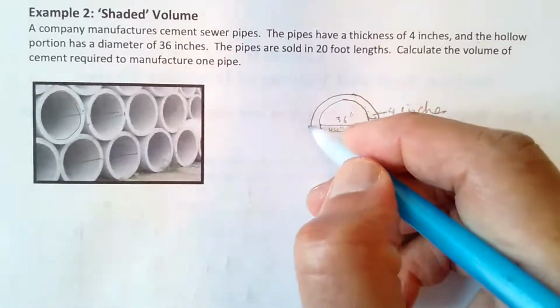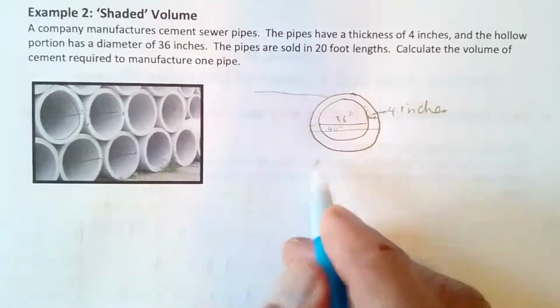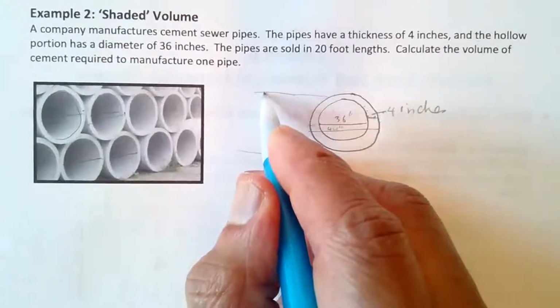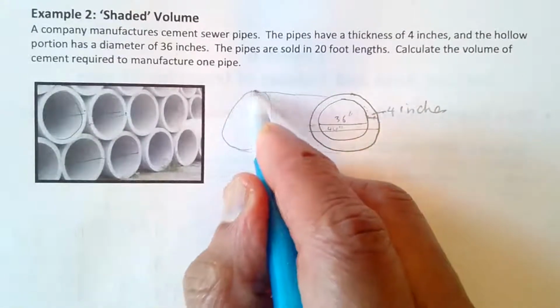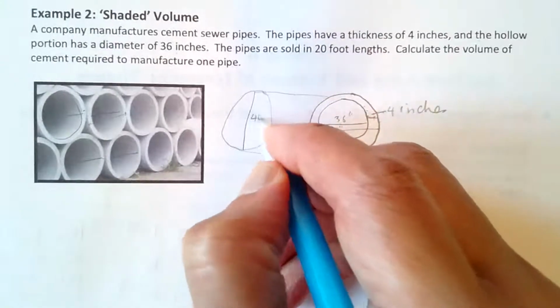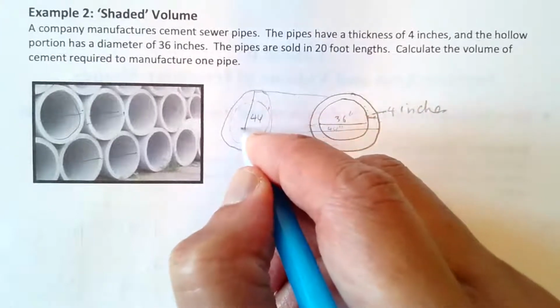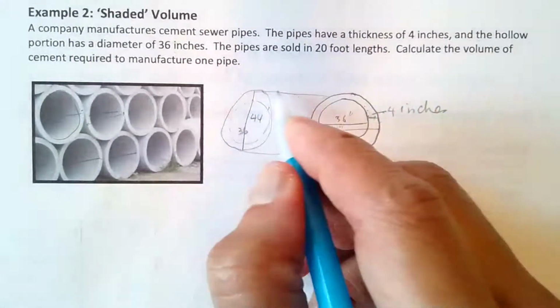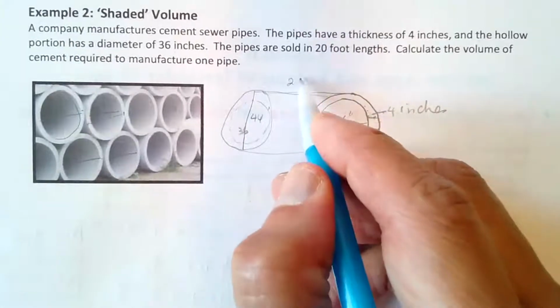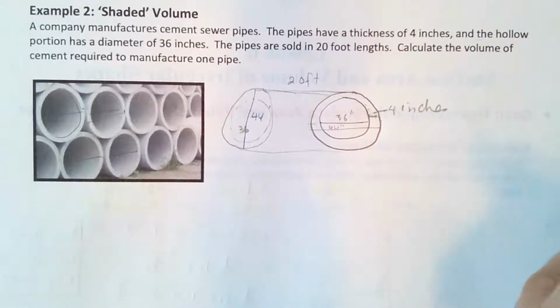Now this pipe goes down. If I were to extend this pipe this way, the pipe goes like this all the way down here. So we have the outer diameter of 44, and the inner diameter of 36. The length of the pipe is 20 feet. So we have to be careful how we work this out.